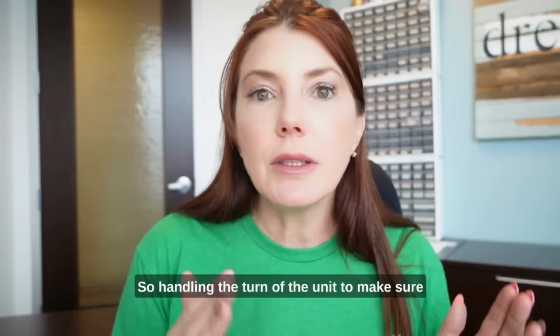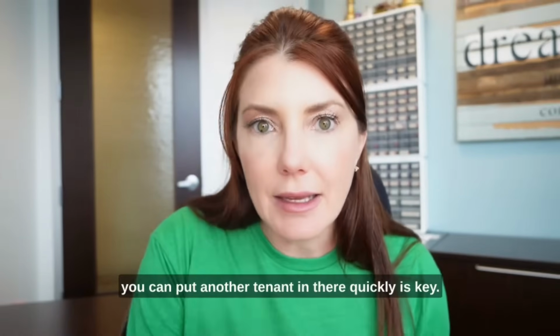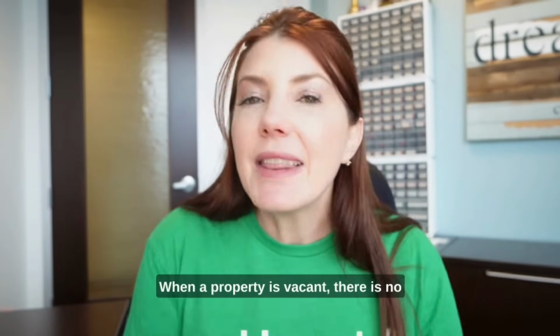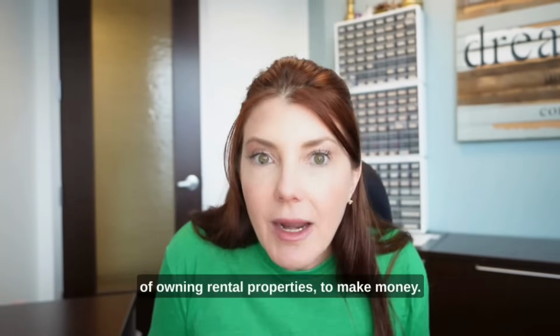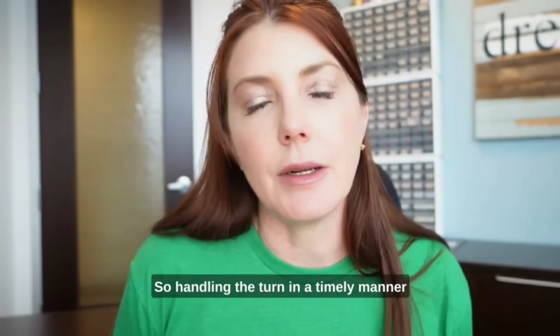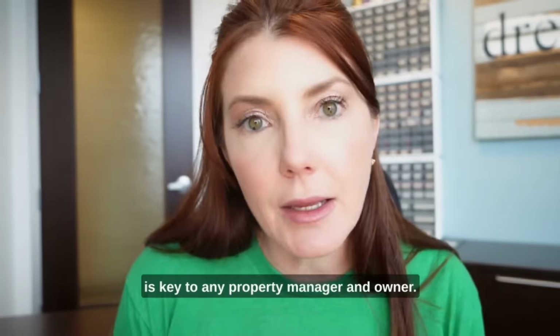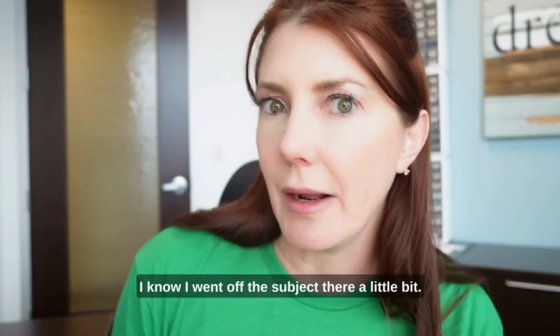So handling the turn of the unit to make sure you can put another tenant in there quickly is key. When a property is vacant, there is no money coming in. And that is the purpose of owning rental properties, to make money. So handling the turn in a timely manner is key to any property manager and owner. I know I went off the subject there a little bit.